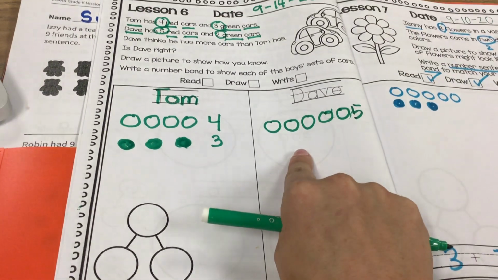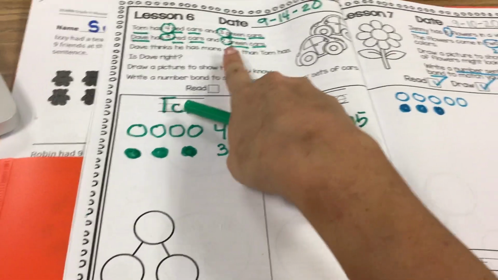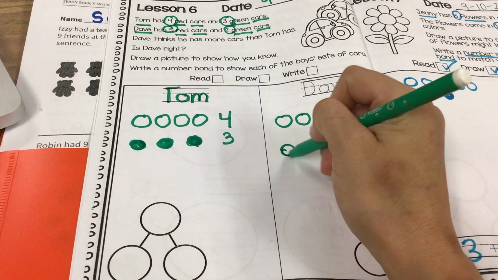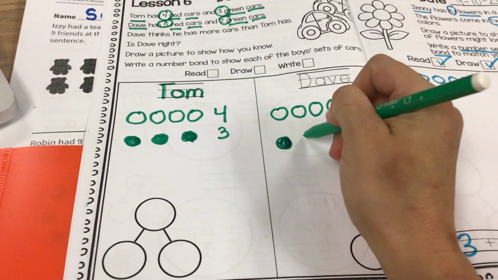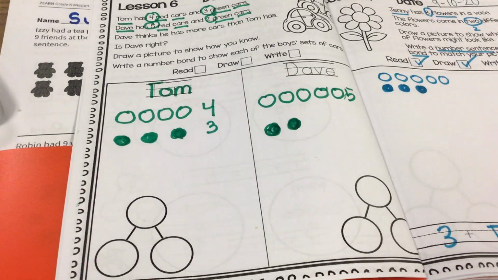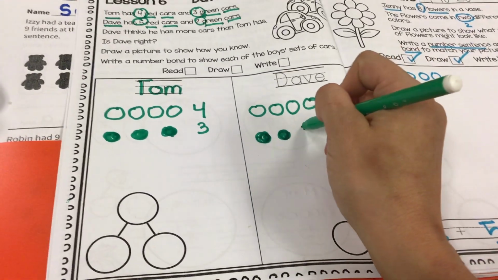Okay. Now, what else did Dave have? He had 2 green cars. So we're going to add on 2 by using our colored in dots. Good job. Okay. Now don't forget to label your dots.